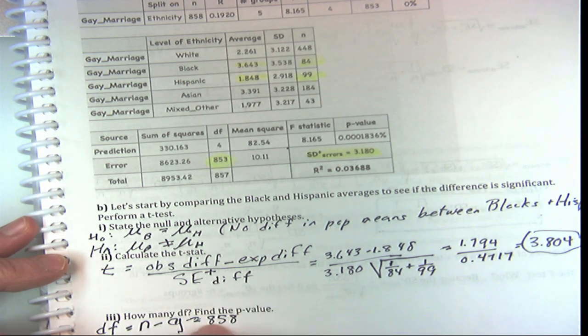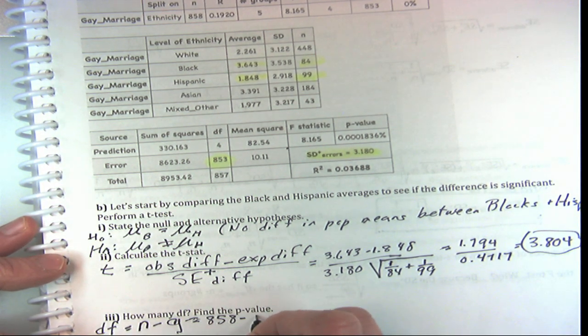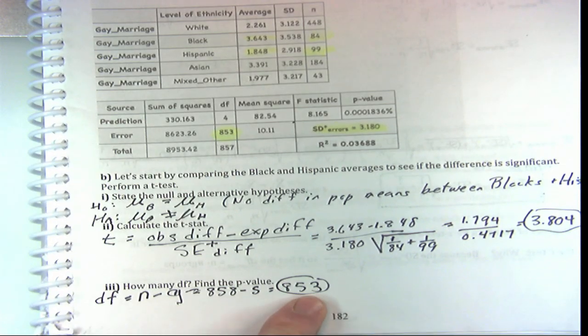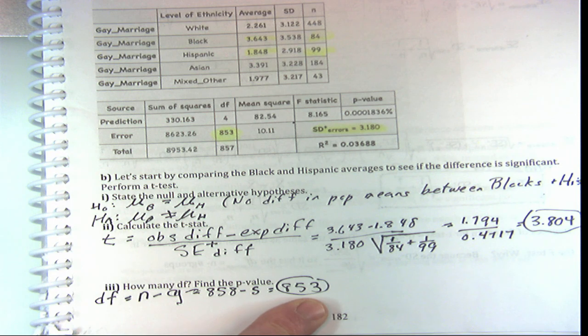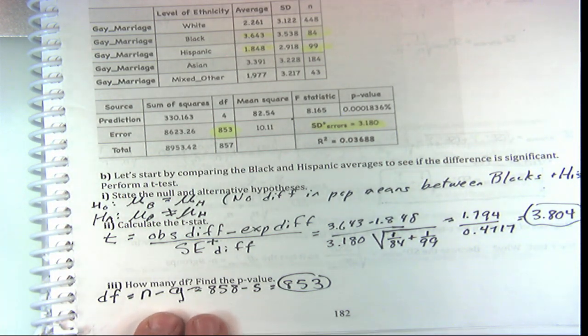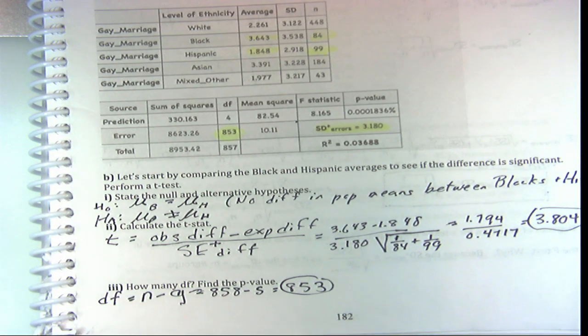858 is our sample size minus 5 groups. Remember, we did that for slopes, too. It was n minus p. Remember when we were looking at individual slopes in multiple regression? So remember, g and p are the same here. It's the number of parameters. All right, so we've got that.